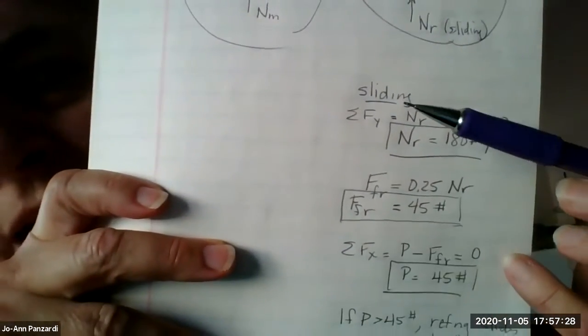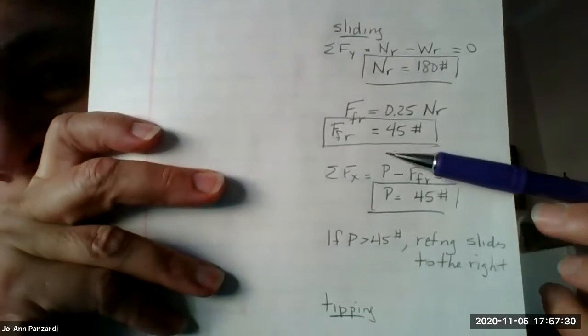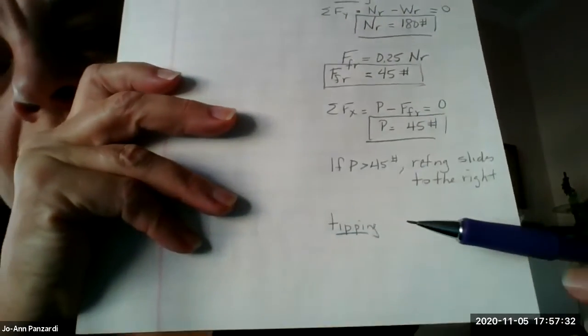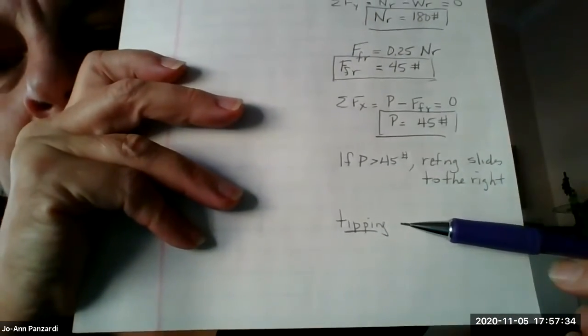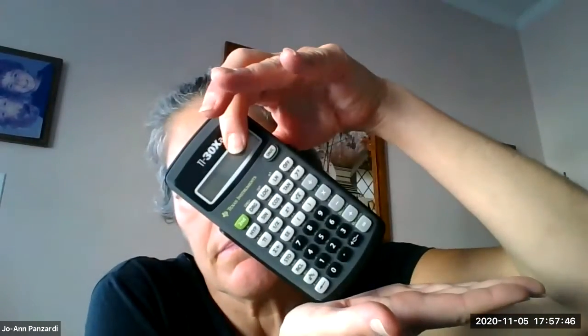So you guys, look, I wrote sliding and I did all my equations for sliding. And now I'm doing tipping. Jordan, what equation do you think you're going to use for tipping? Think of what tipping is. Moment. Right, the moment equation. And where do you want to do the moment about? I would like to do the moment about A. Right, where it tips.